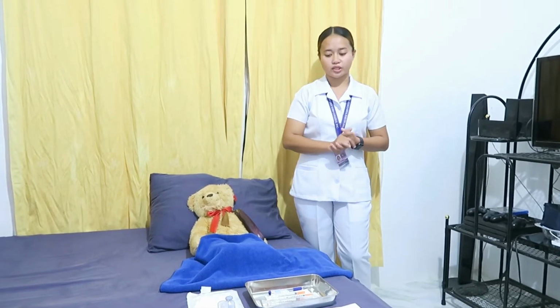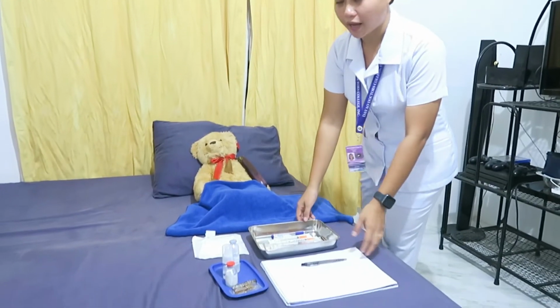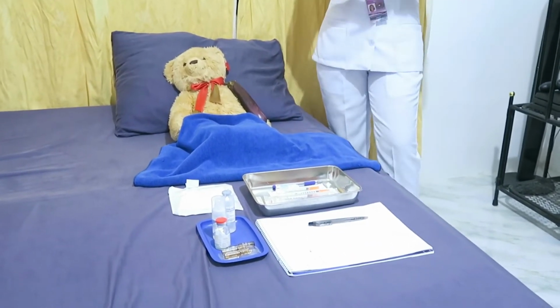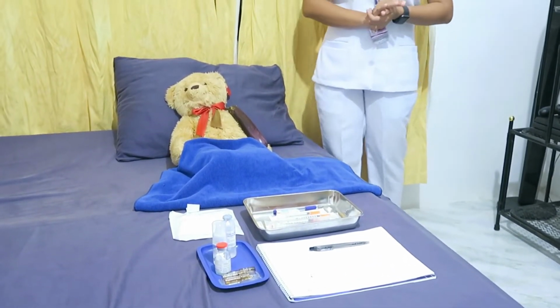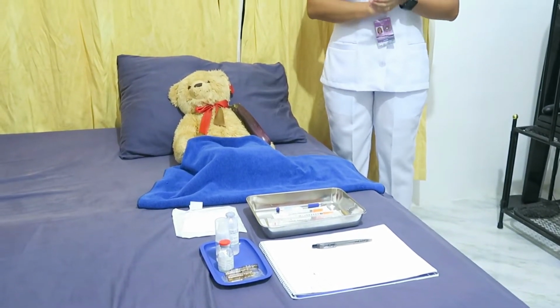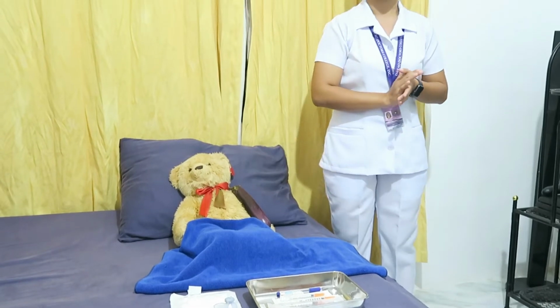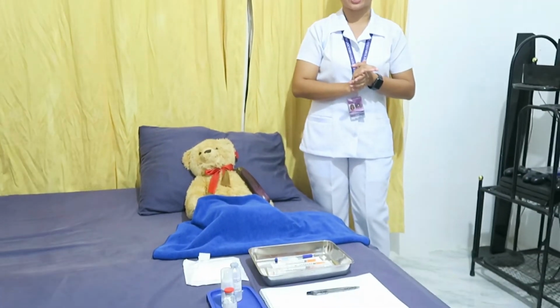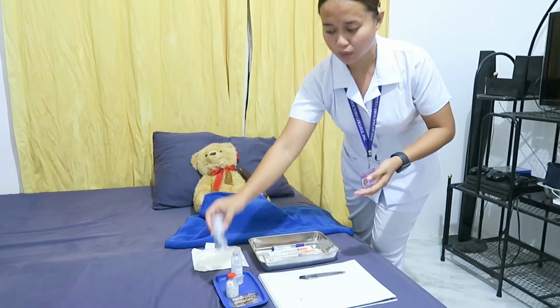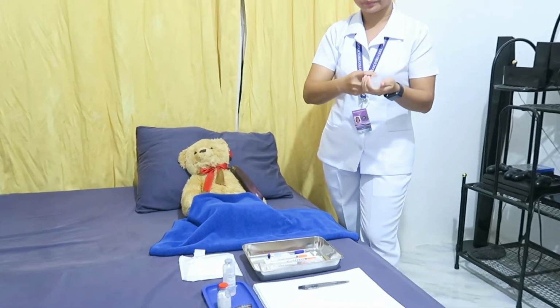Next is to organize the equipment. The rationale for this is to save time and effort or energy. As you can see, I've already organized the equipment. So let's proceed to the preparing. Before starting the procedure, perform hand hygiene and observe other appropriate infection prevention procedures. This is to prevent the spread of microorganisms and to organize work. So, I'm going to sanitize my hands.